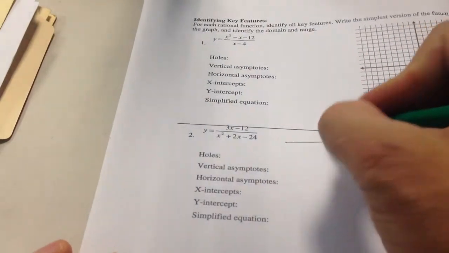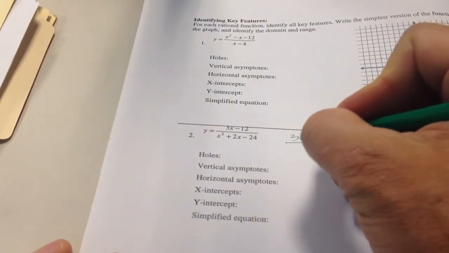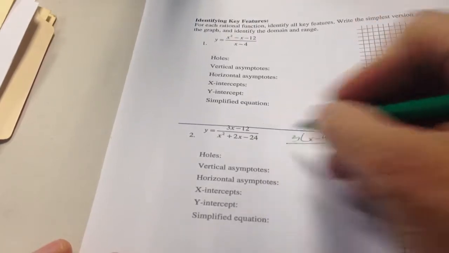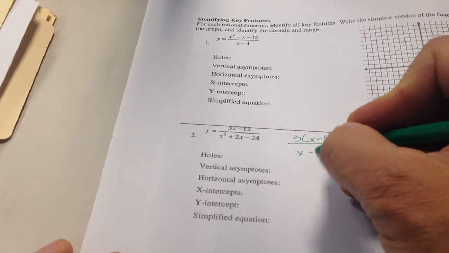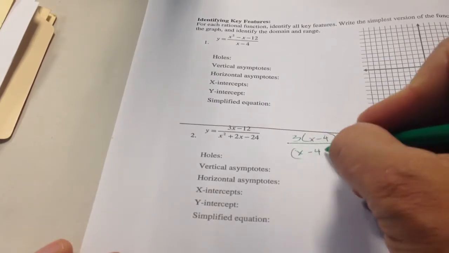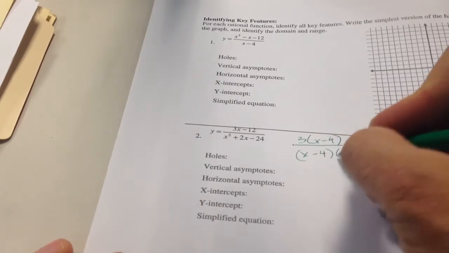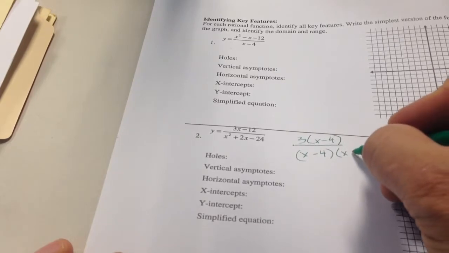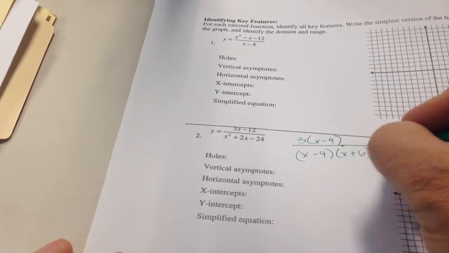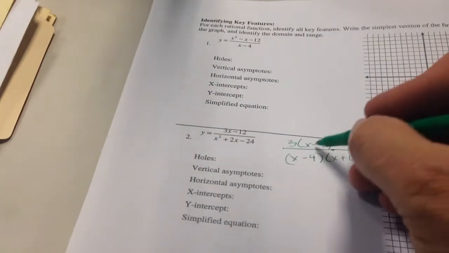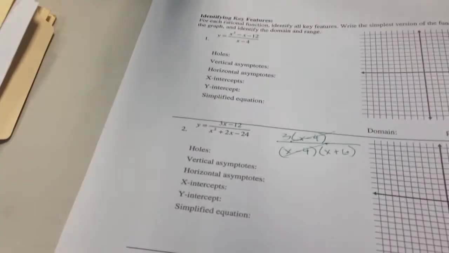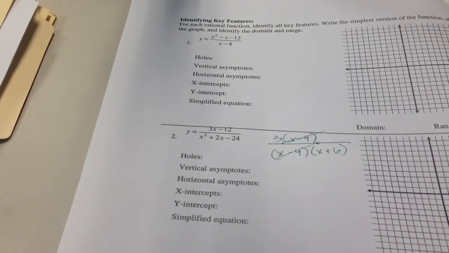So the top one, I got 3 and x minus 4, because I can bring a common factor out, and the bottom one, I'm hoping it's going to be x minus 4 and x plus 6. Now that worked out perfectly. I was worried my minus and plus would be backwards, but I got the x minus 4s will cancel out. Okay, for that one right there, where are my holes?